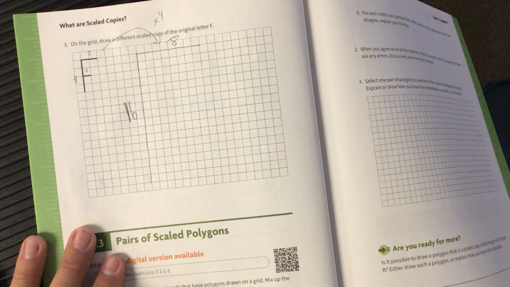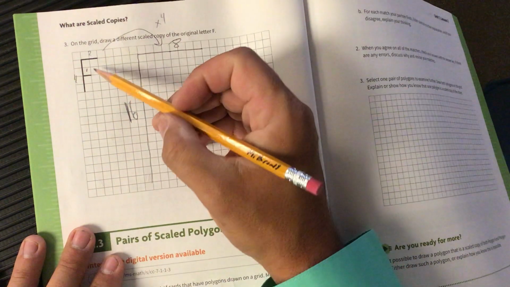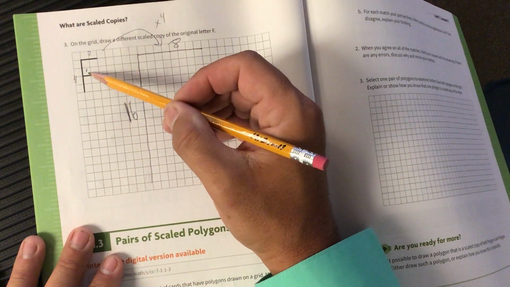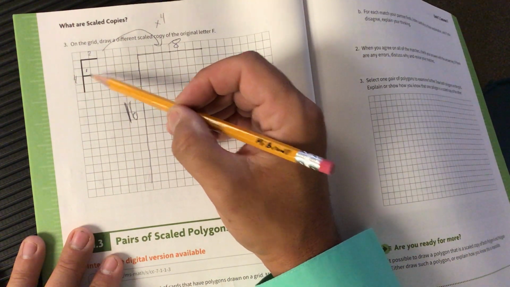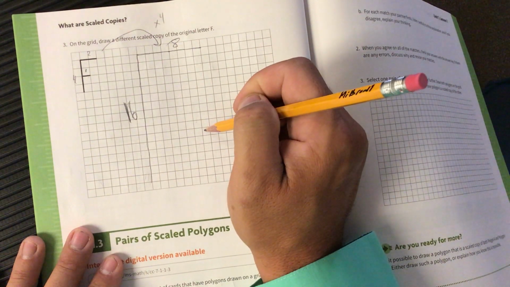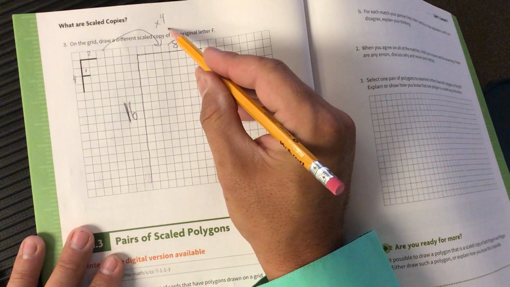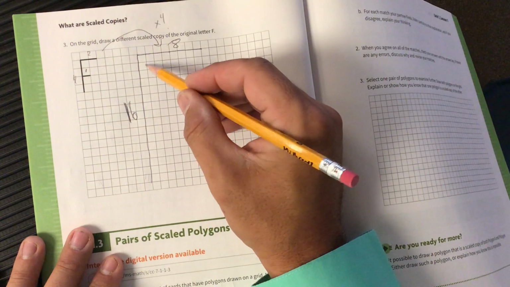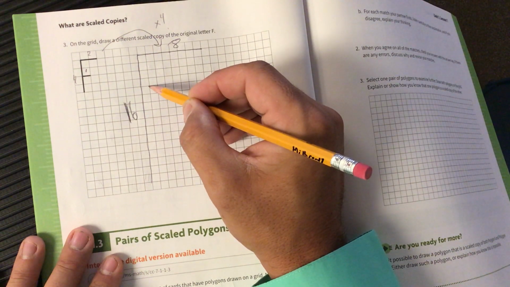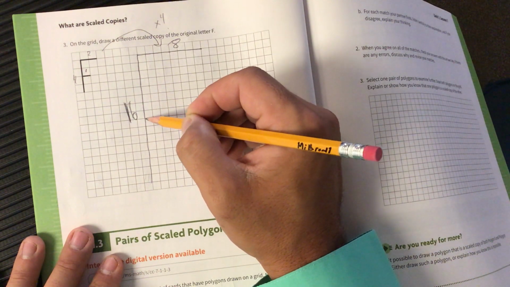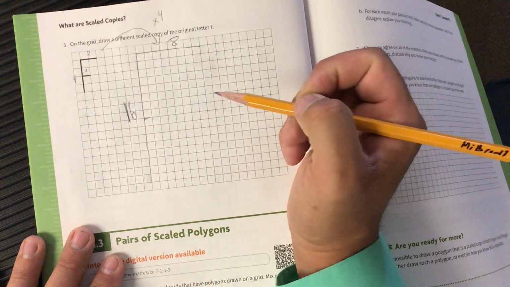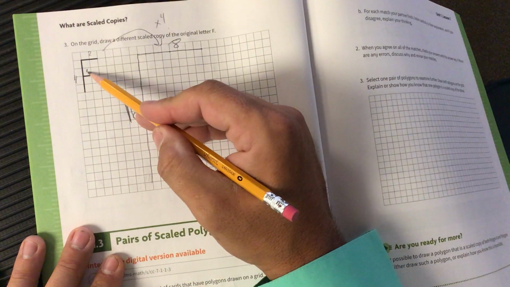Halfway? Okay, here's the way to figure it out. How far apart are these two lines? 2. So how far apart should it be here? 4 times bigger. 2 times 4. So 8 down. 2, 4, 6, 8. So it's going to be right here. And how far do I make it? 1 times 4.